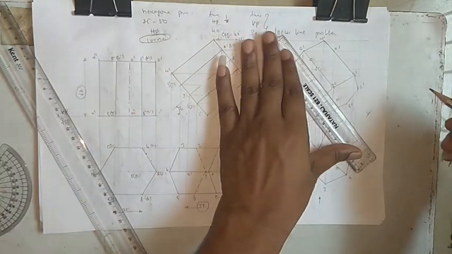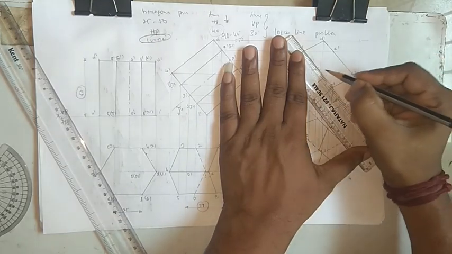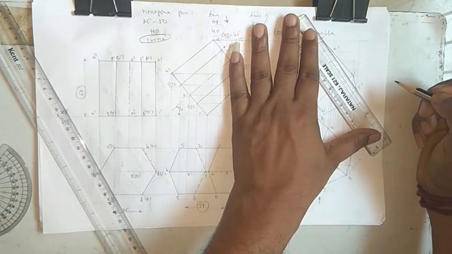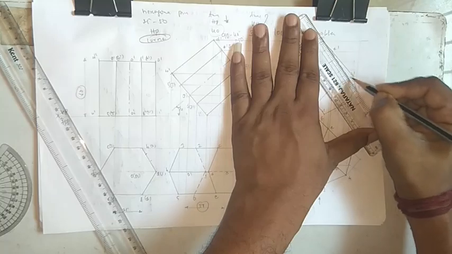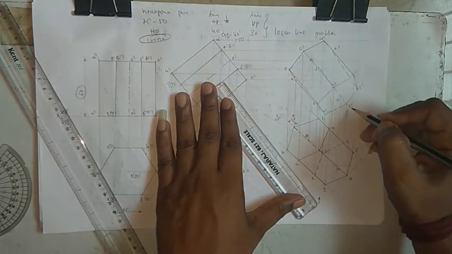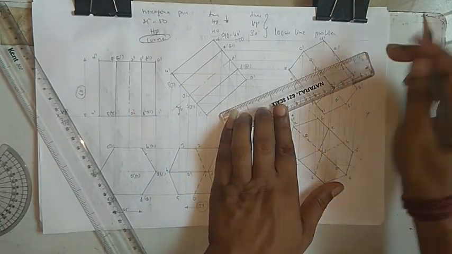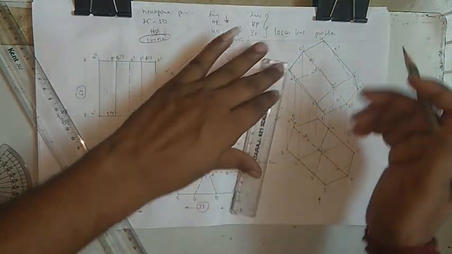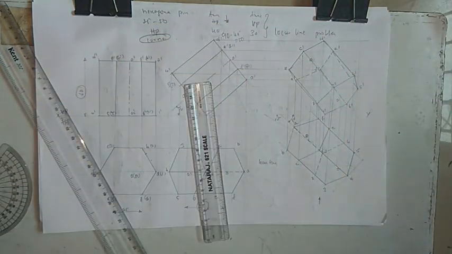So remaining lines will be dotted, that is 6 to F. Okay, so 5 to E. Okay, so O to O1 is overlapping with the 5 to 6, you need not worry. Then from A to F is dotted. Okay, so next F to E will be dotted like this.